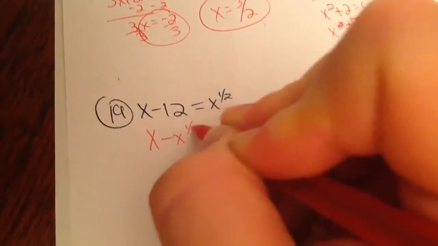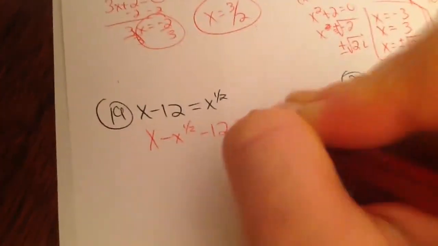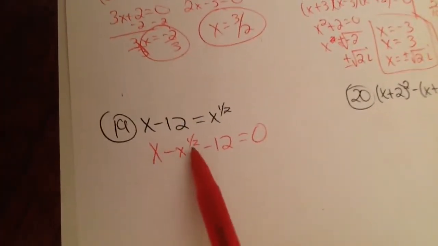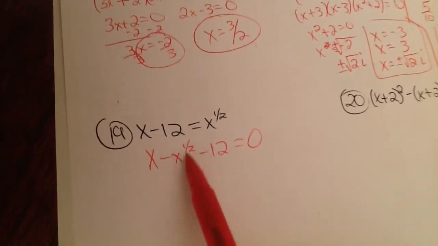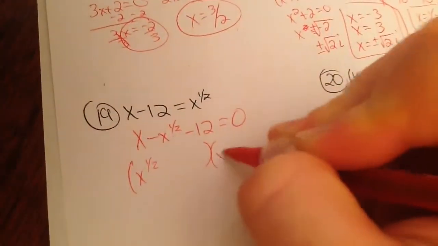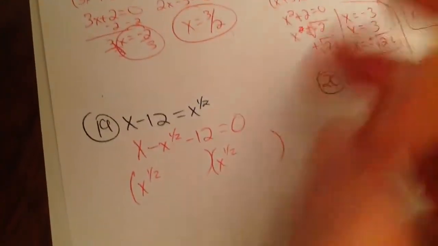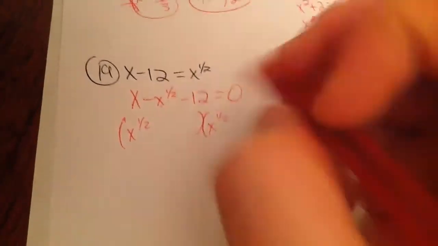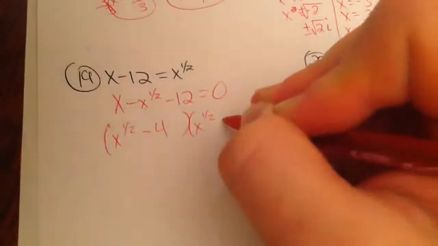Let's see, so this one, just subtract that, so we got x minus x to the 1/2 minus 12 equals 0. Again, that is the square of that, meaning if I take that and square it, I get that. So it's just regular factoring. And I just use that one, x to the 1/2, x to the 1/2. What multiplies to negative 12 adds to negative 1, it would be negative 4 and positive 3.